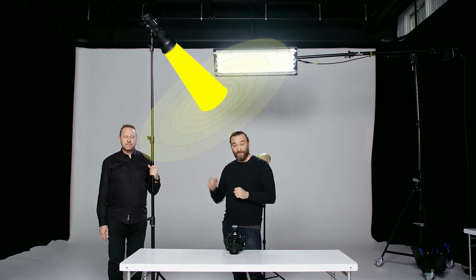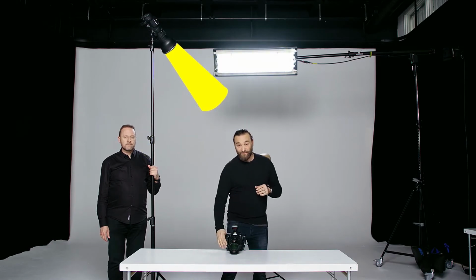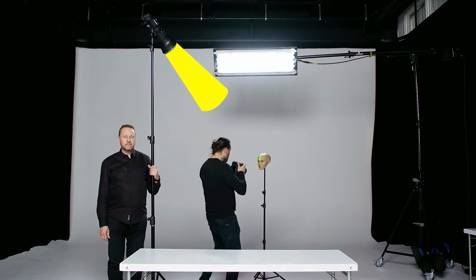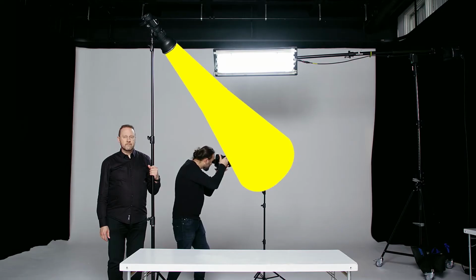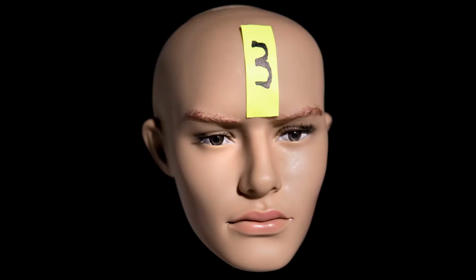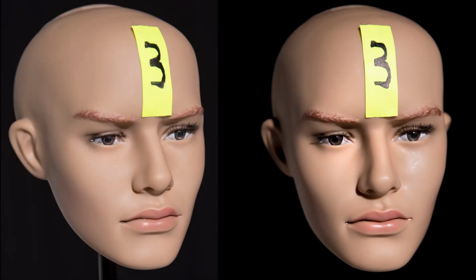Now, the grid has blocked out all diverging rays of light, so we only have the ones we need. Let's take an image. And there is another very good way to shape the light pattern.